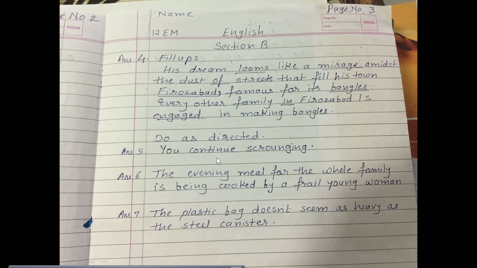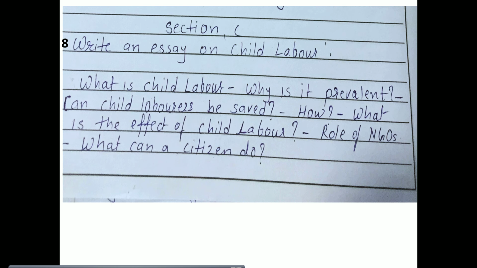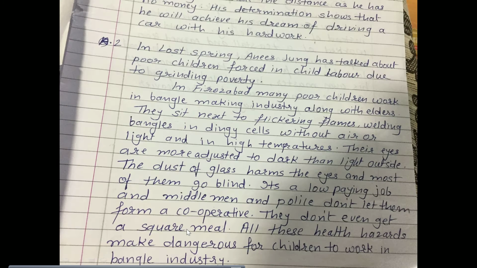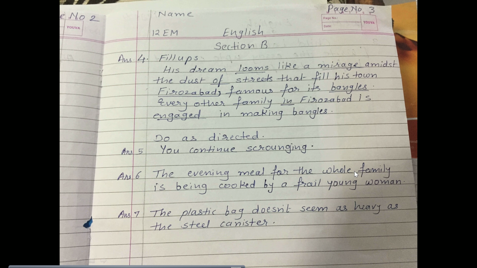We do as directed था, तो पहले तो क्वेश्चन देखना पड़ेगा. You don't stop scrounging, ये नेगेटिव है. You don't stop scrounging, उसका करना है अपने को affirmative. You don't stop scrounging का affirmative होगा you continue. You don't stop scrounging, that means you continue scrounging, या you go on scrounging, दोनों चल सकेगा. ठीक है, पहला वाला देखते हैं उसके बाद का.